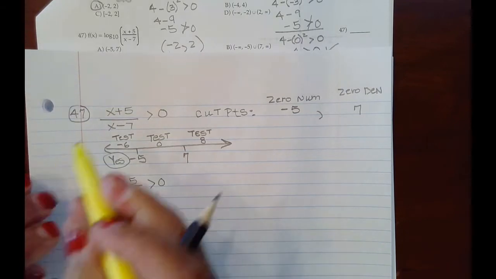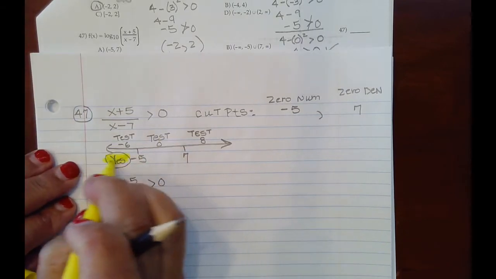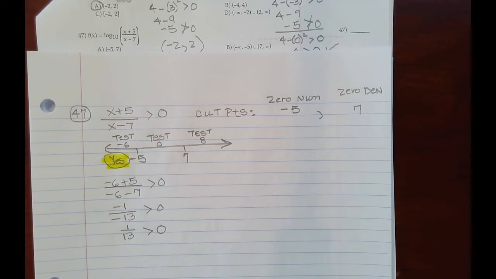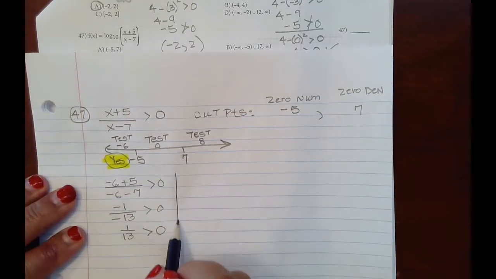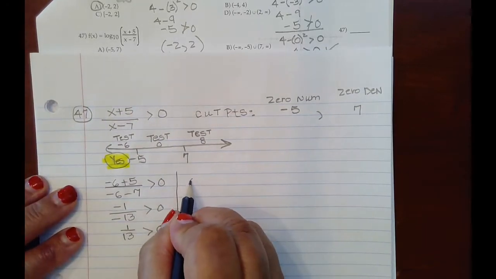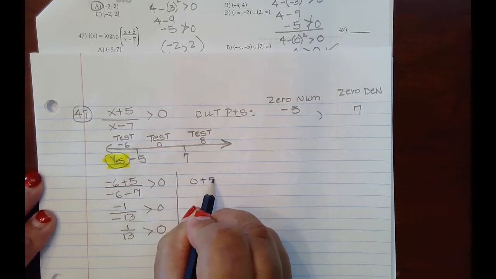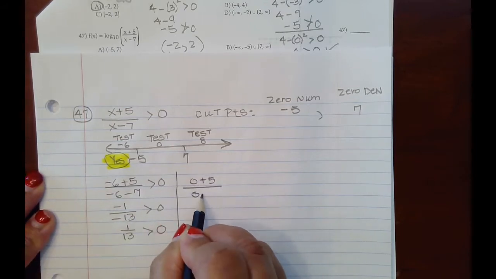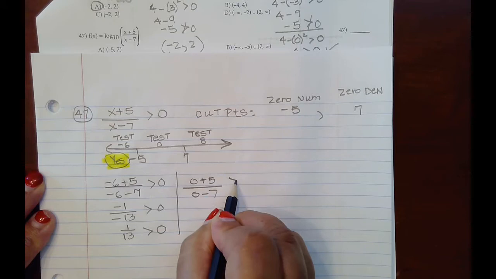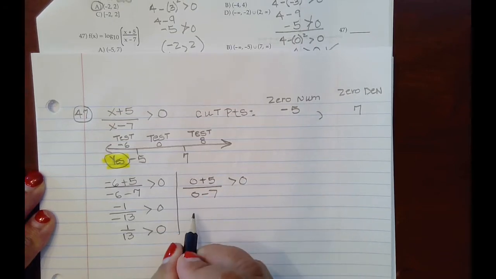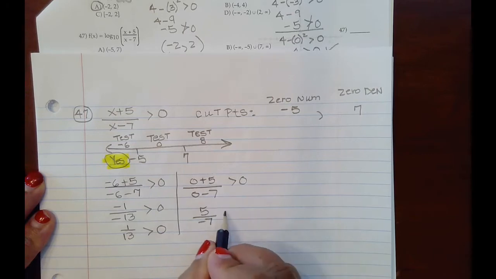And then we're going to go and test the 0. And that would be 0 plus 5 over 0 take away 7. Is that greater than 0? And this would be 5 over -7. No, there's no negatives that are greater than 0, so this is not true.